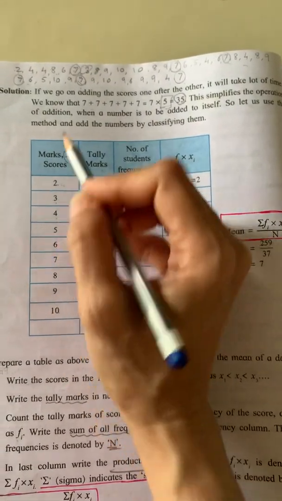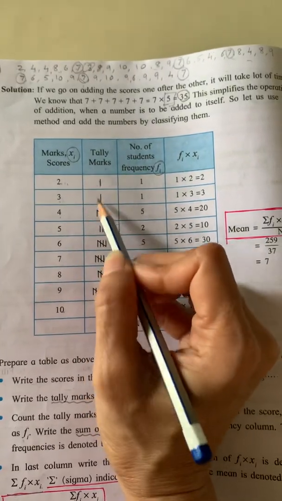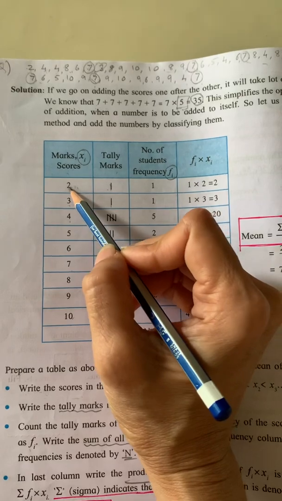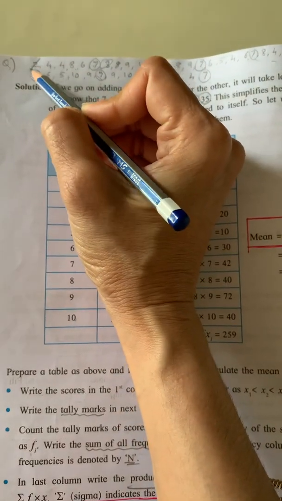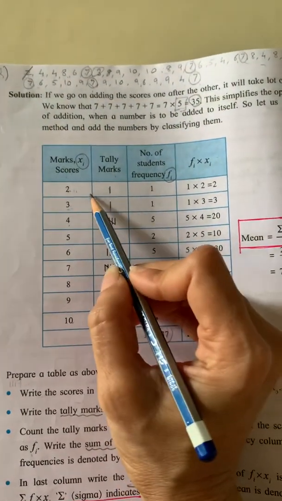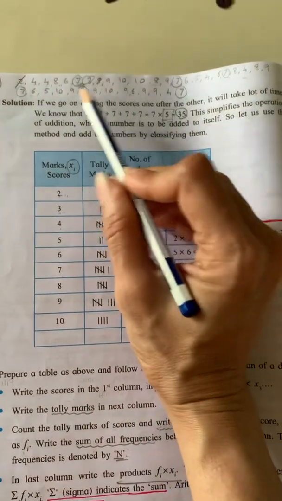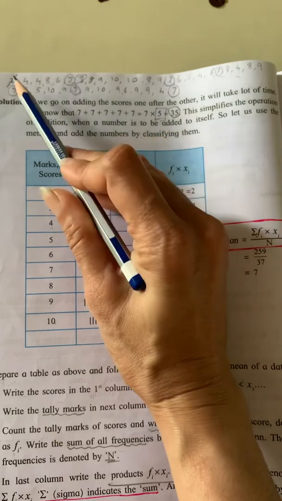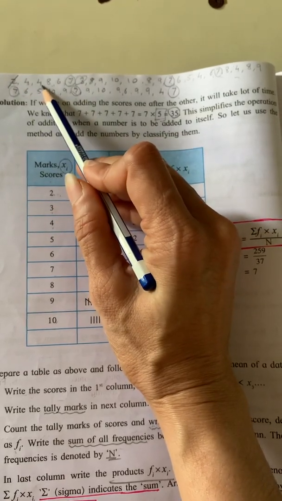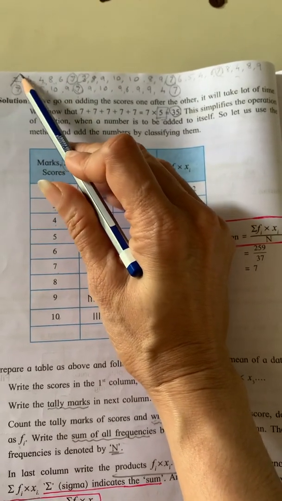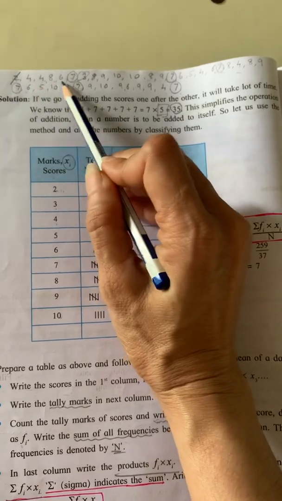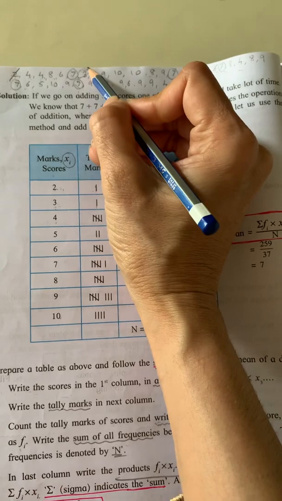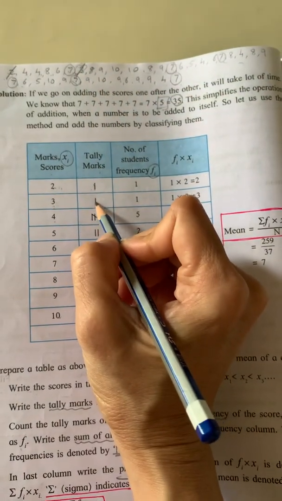Now 4. Students, when you are writing the tallies, the easiest way is this. When you are writing 2, how many 2's are there? Just go on cancelling them this way, so that it becomes easy for you to read this data. Otherwise, if you keep it like this, you have to look at this 2 again when you are checking for 4. Instead, if you cancel this 2, it is easy for you to find the other digits. Now 3 is once, so you cancel this and write it here.